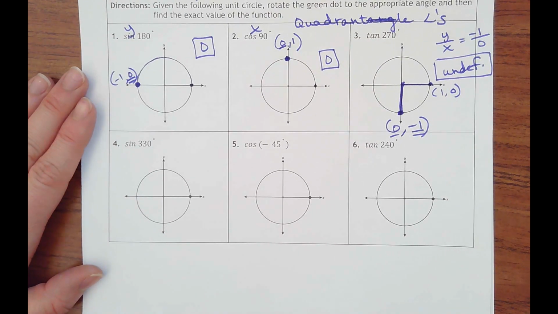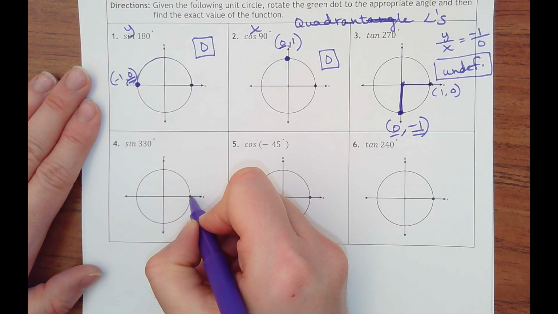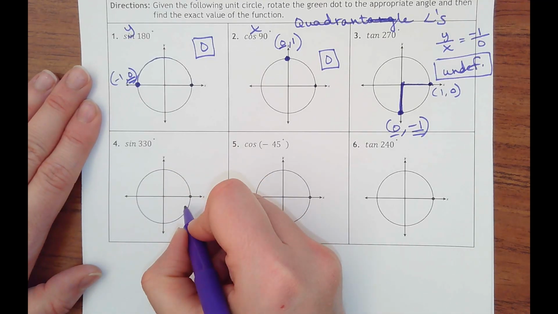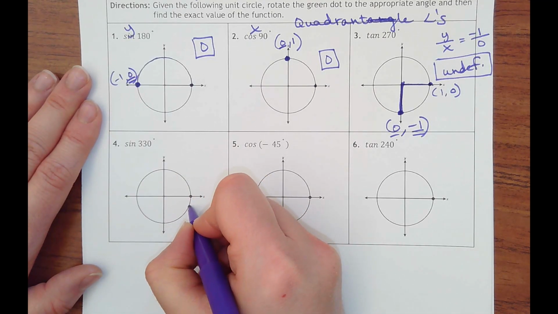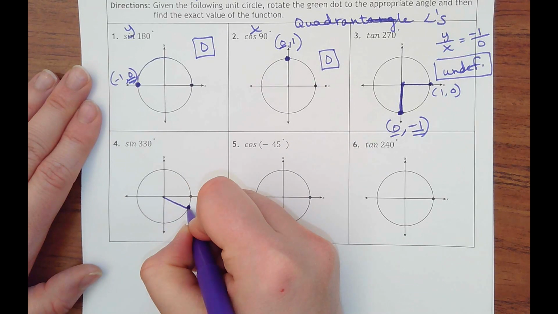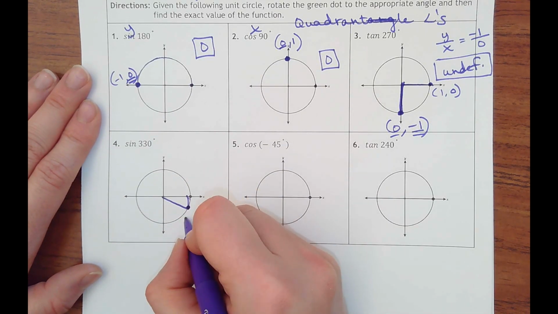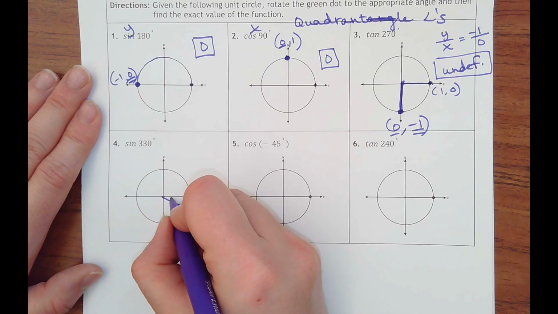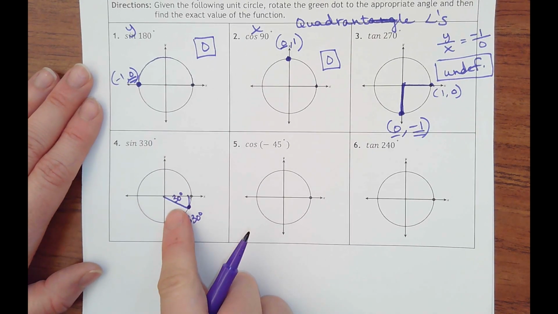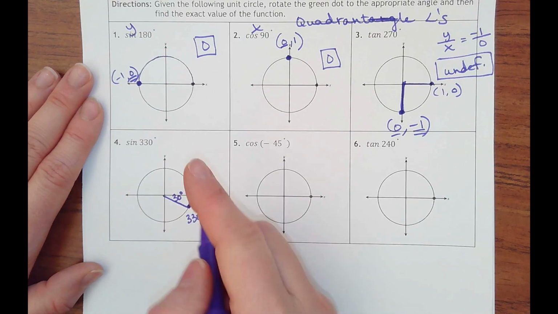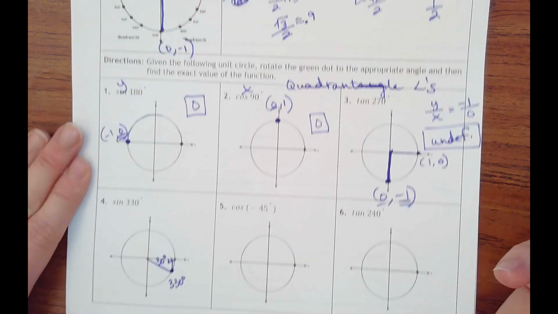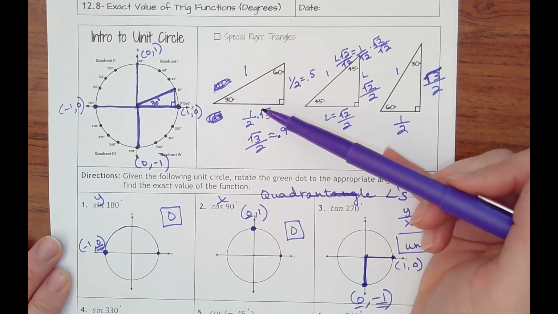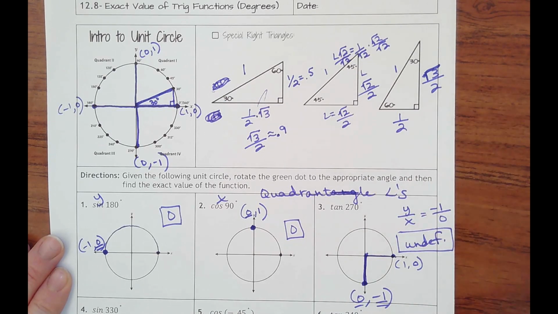That does not fall on a y-axis. 330, think about where that would be. We'd be all the way around here-ish. 330 degrees. How far away are we from a 360? We're 30. That's called my reference angle. That's why we've worked on this. So I'm really using this shaped triangle to do the math here.